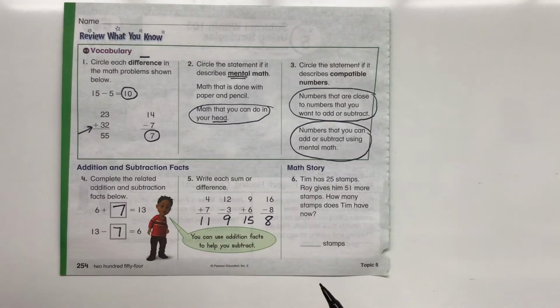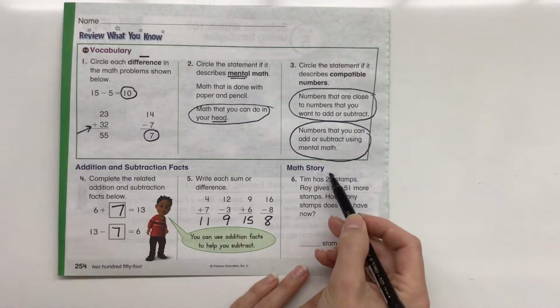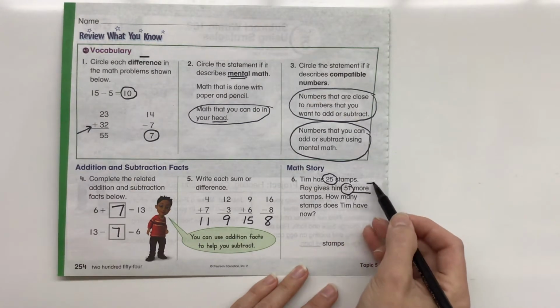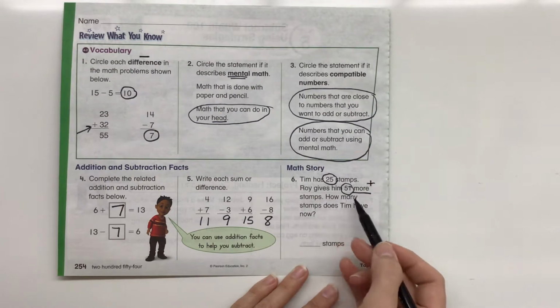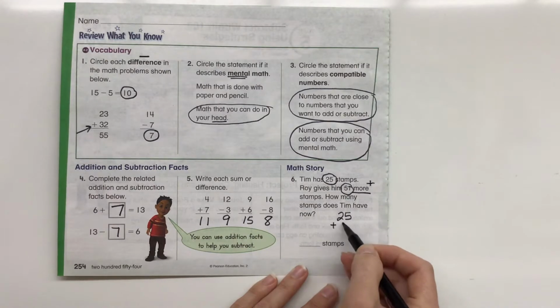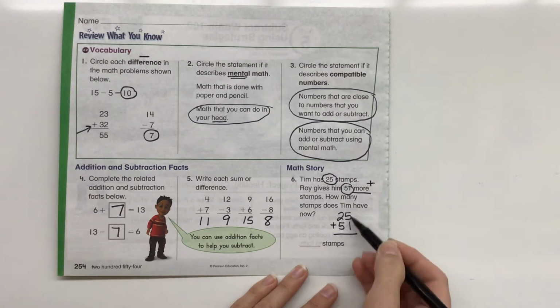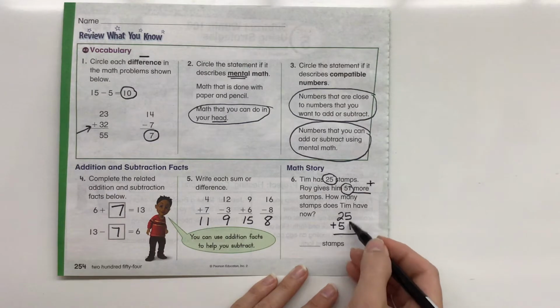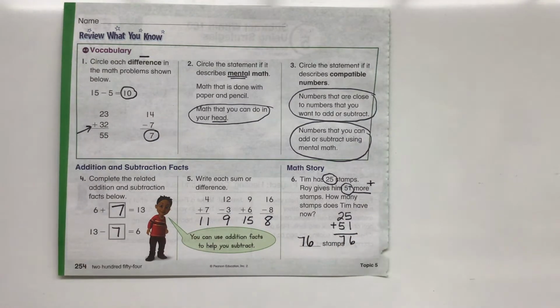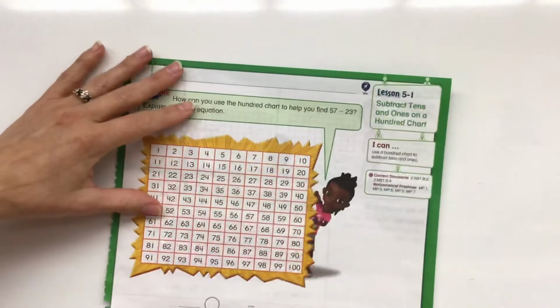All right, let's take a look at our math story. Tim has 25 stamps. Roy gives him 51 more stamps. More lets us know we're probably going to add. How many stamps does Tim have now? So I'm just going to stack them and add them. 25 plus 51. I want to make sure I have my ones column and my tens column lined up. 5 plus 1 is 6. 2 plus 5 is 7. So we get a total of 76 stamps. All right, let's go ahead and go on to our lesson 5-1 here.